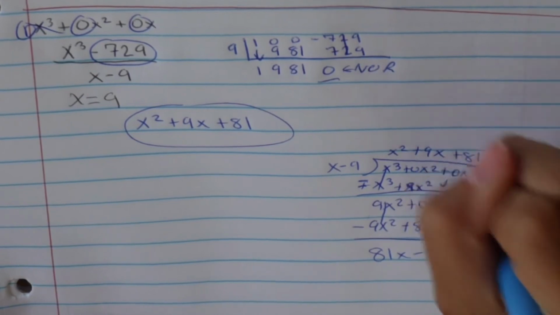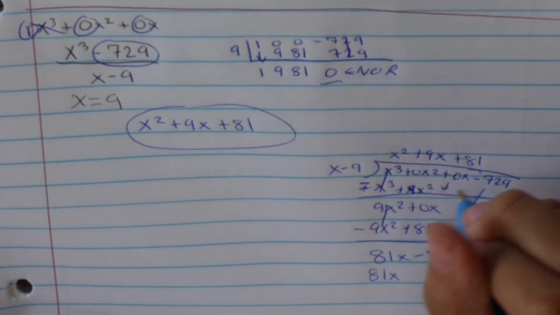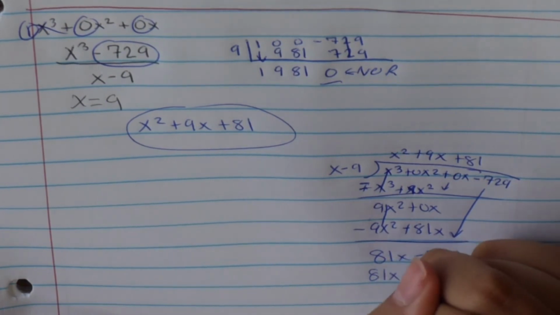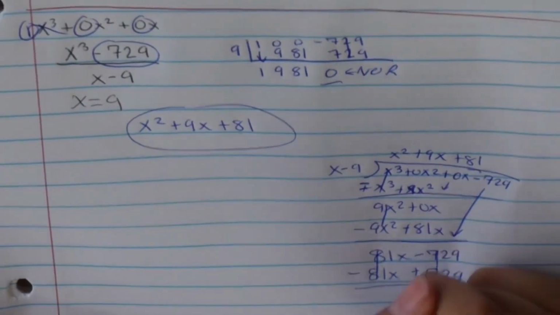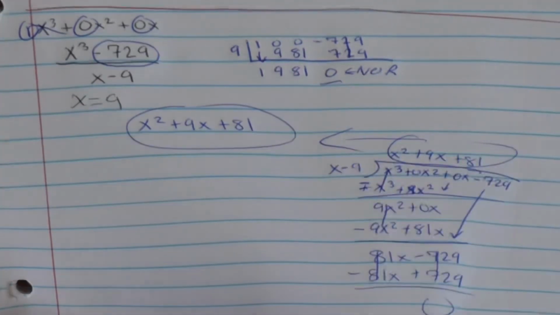We do plus 81. 81 times x is 81x. 81 times negative 9 is negative 729. You do the opposite signs. These cancel out, you get 0, and this is the same quotient. So that's how I know I am correct.